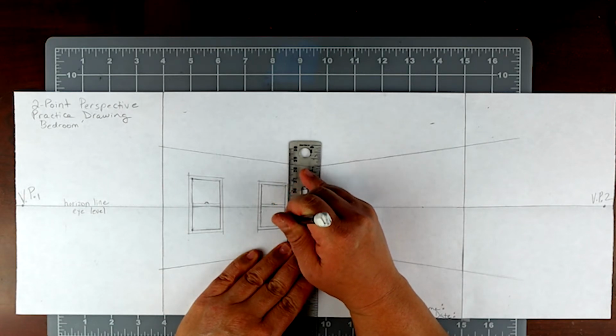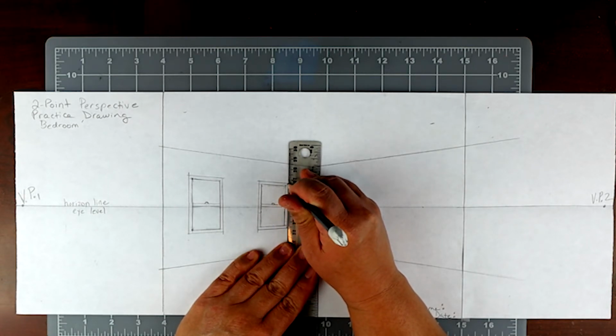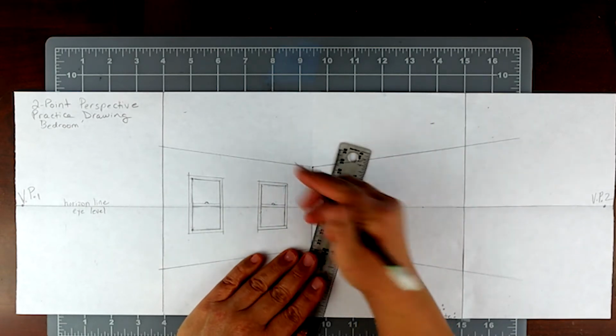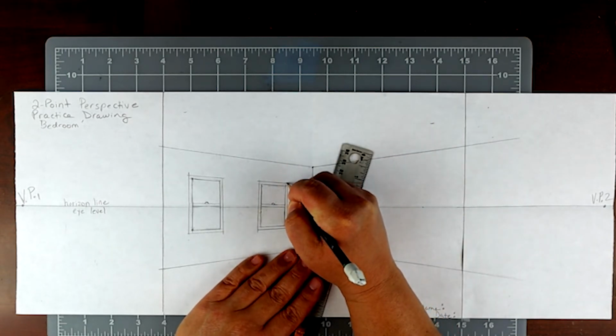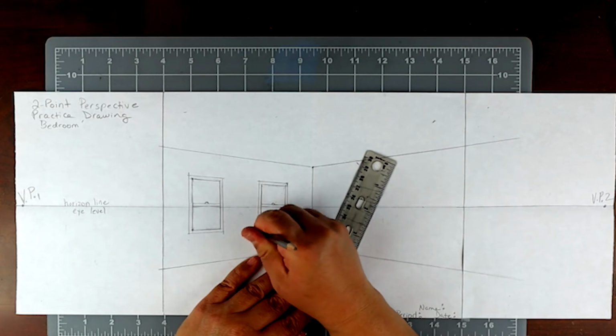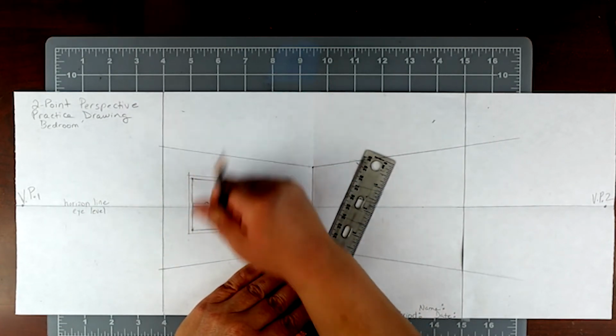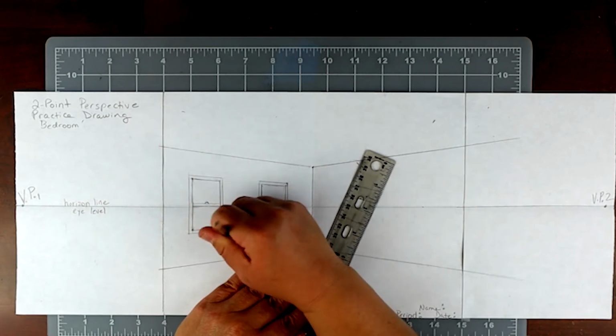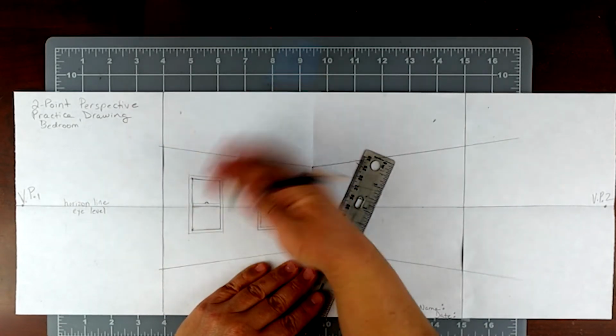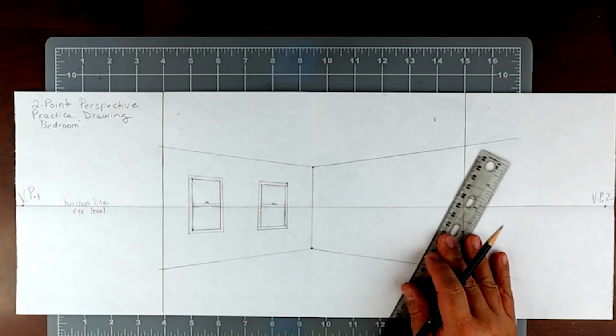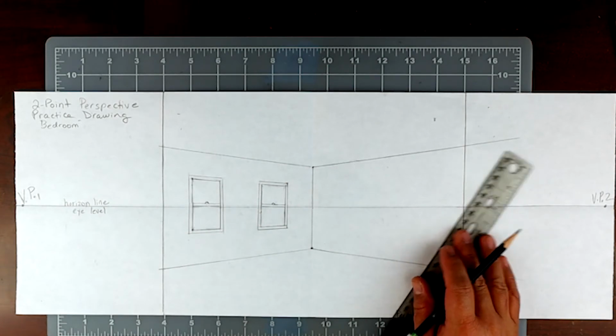Okay, so extend your lines out to create nice 90-degree corners. Erase any lines that extend out past the corners and just kind of clean up the drawing as you go along. So now you have a nice little frame around the window.